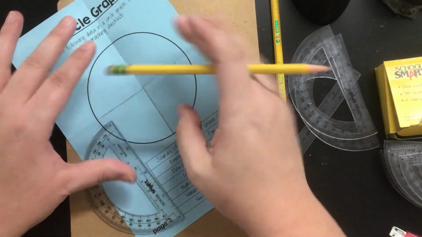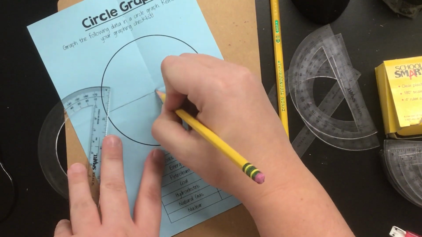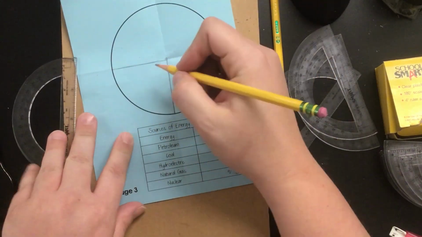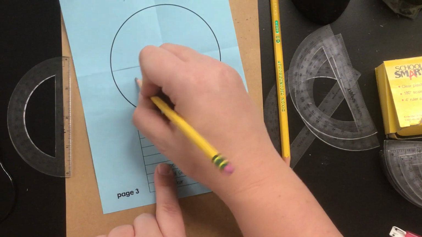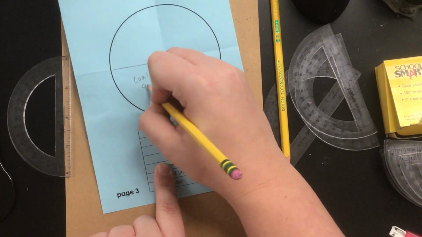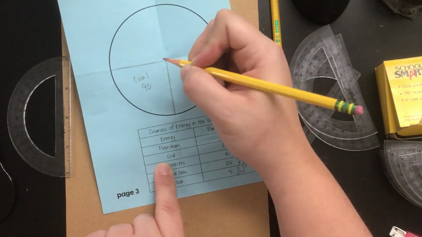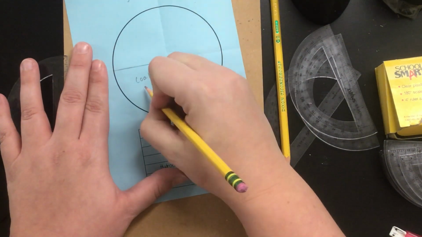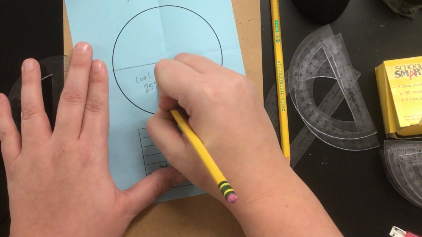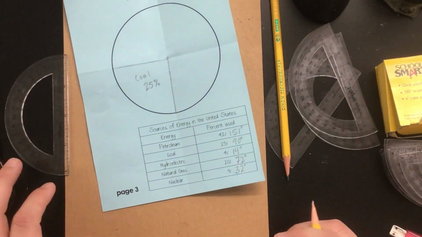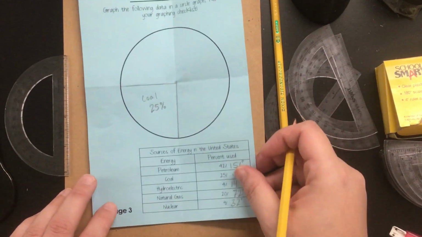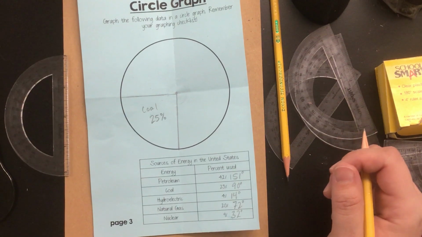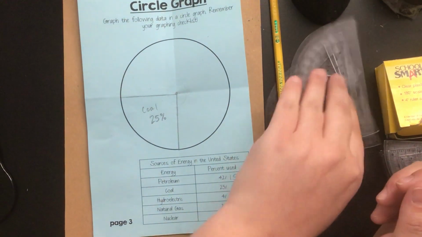And when I folded my circle, I got a nice quarter. So that is going to be coal, 25%. I keep mixing up my degrees and my percent. Good thing I am making my graph in pencil. Remember, we can erase pencil. Mistakes are good. We just need to be able to erase them.